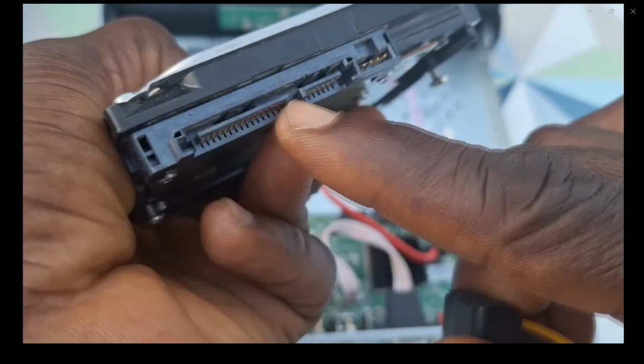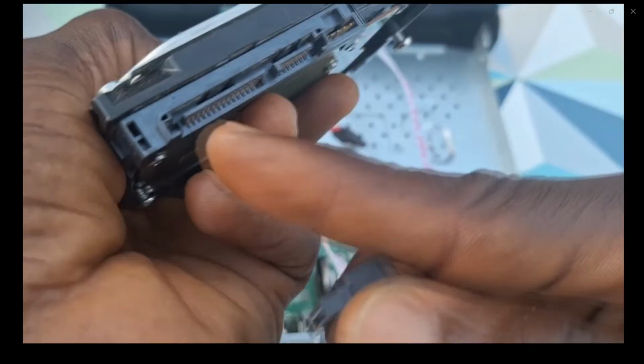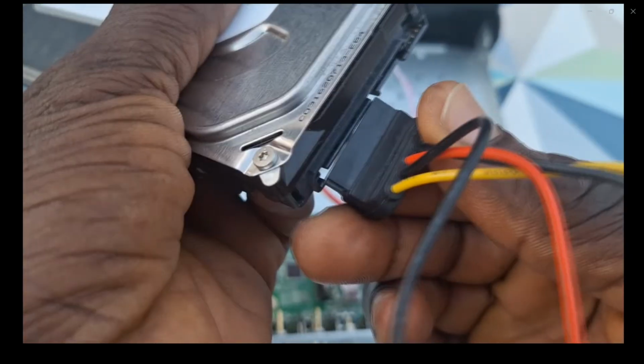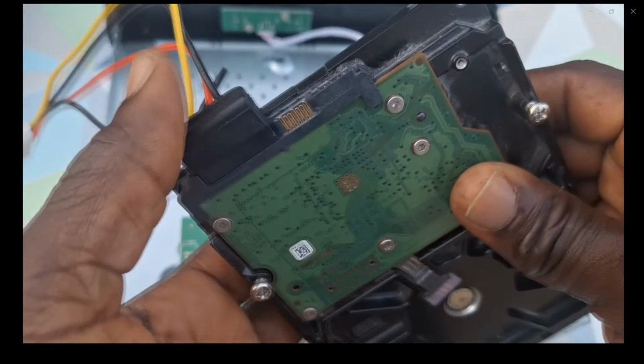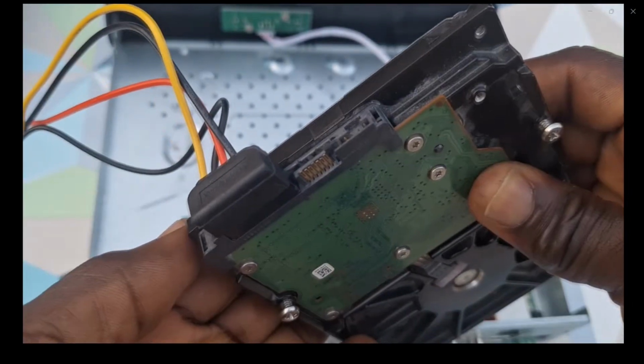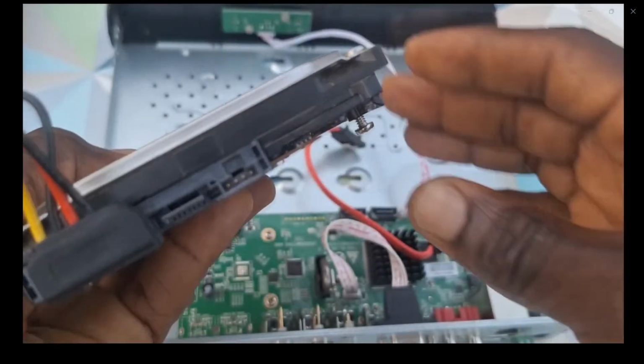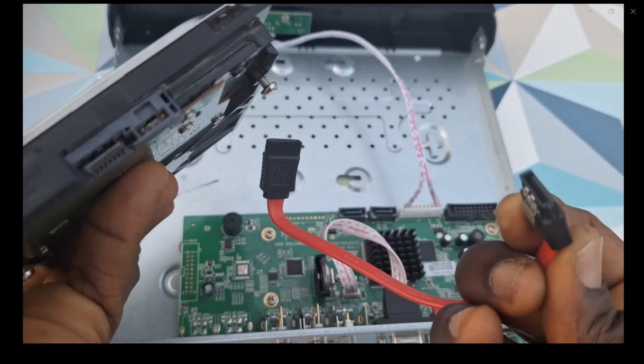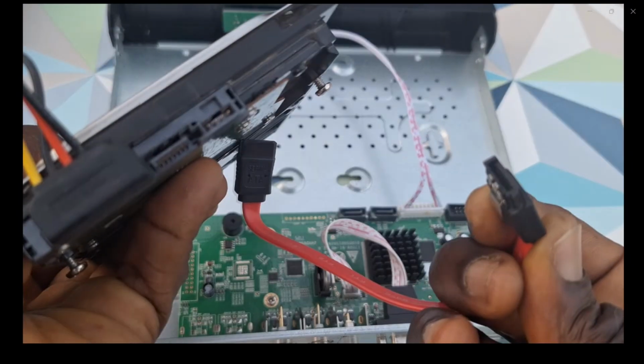Sorry, it's rather here. This connects to this point. So this is how it will connect. Fit it into it. So the power cabling has been connected into the hard drive, and also the data connection.